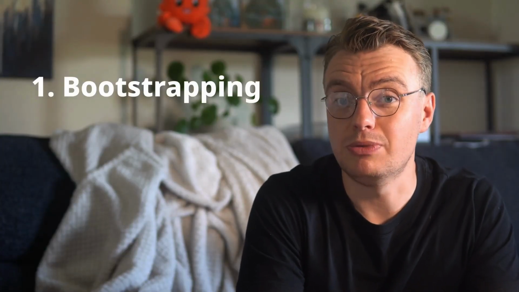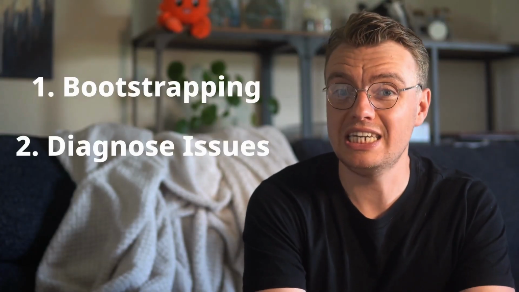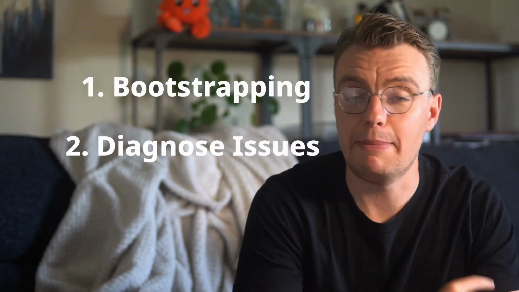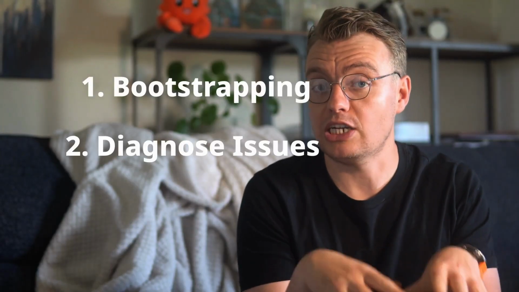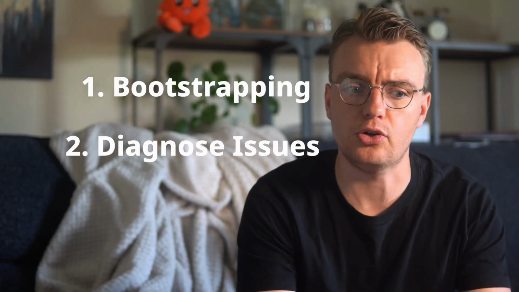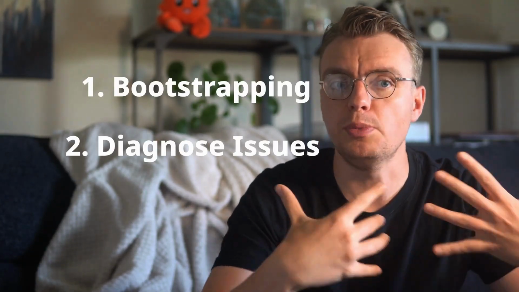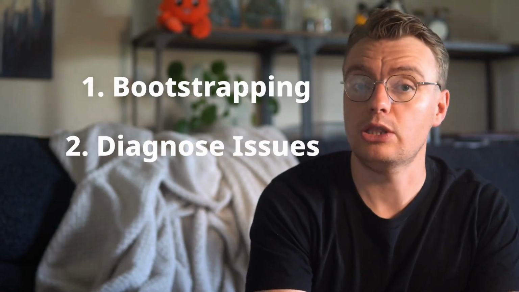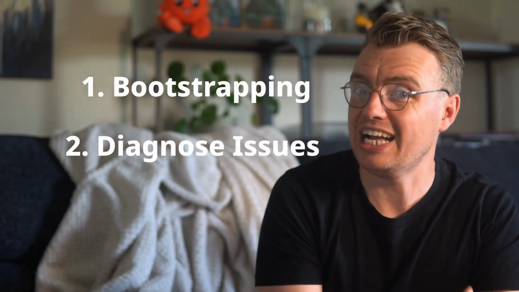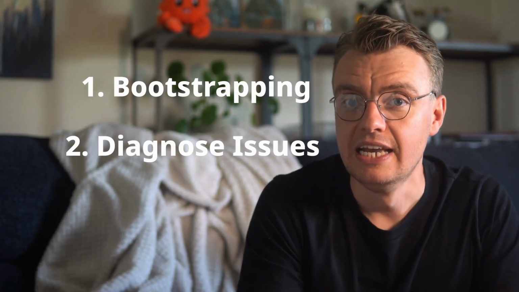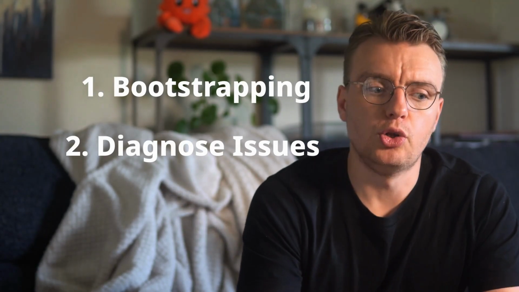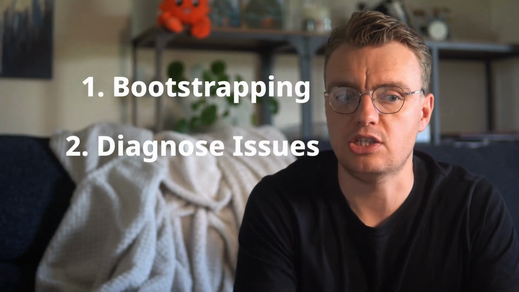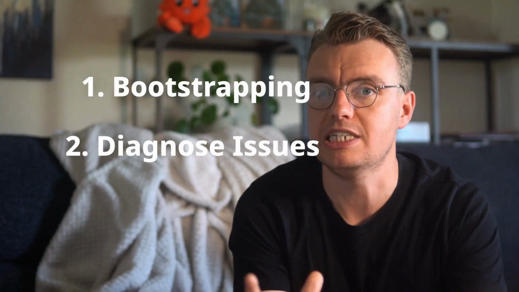Secondly, I'm using it to help diagnose issues. Remember, I'm not using it to fix the issues immediately. I may end up using it to fix the issues, but I'm not doing that straight away. Instead, I'm giving Claude an error, an exception, something that's happened in my application. I'm saying, look at my application code, here's the error message, can you work out where the problem might be? The reason I'm doing that is that Claude doesn't have the historical context of how a code base ended up in the state that it's in.